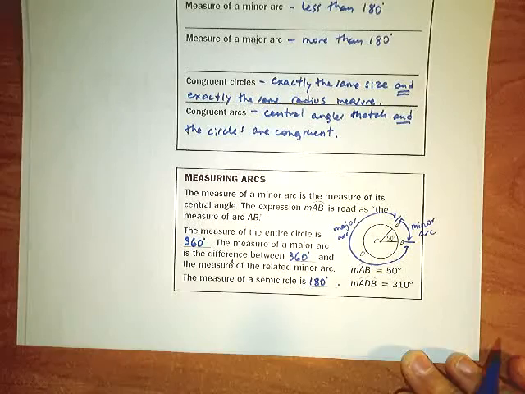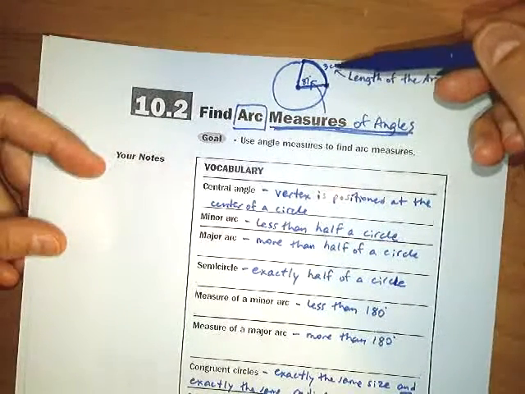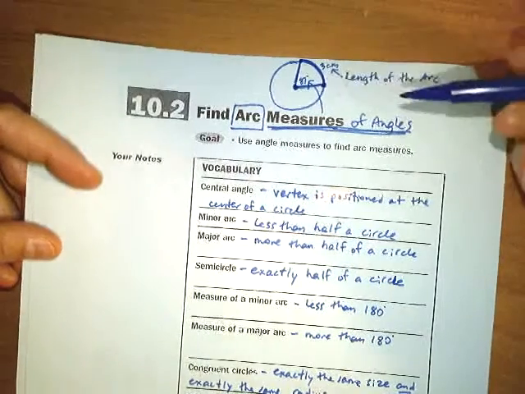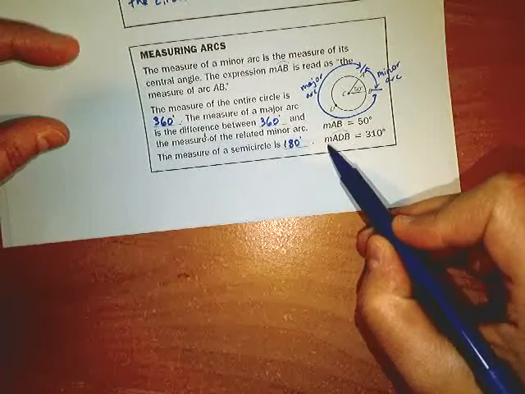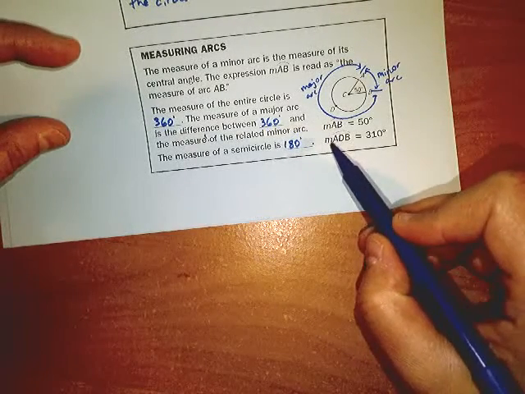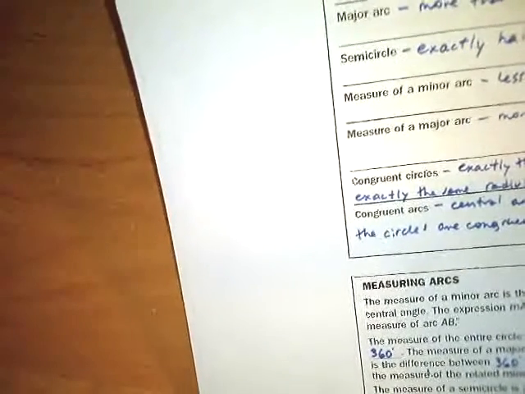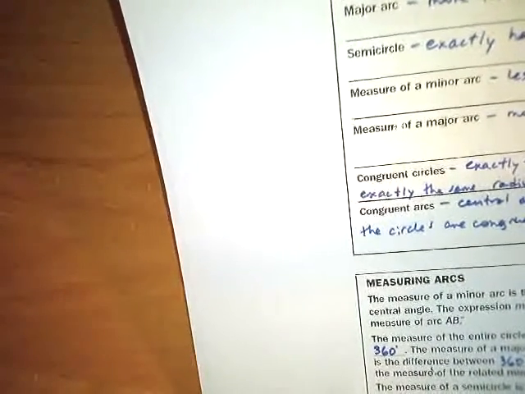Now, remember up here how I told you there's a difference between the measure of an arc and the length of the arc? Well, the measure of the arc is written like this, with a little m in front of it. When you see the m, they're talking about the measure of the arc, which is a measure of angle. Now, the length of the arc will not be written with the m in front. The length of the arc will have no m.